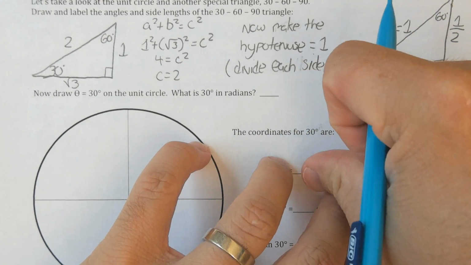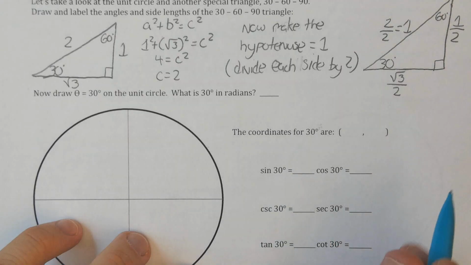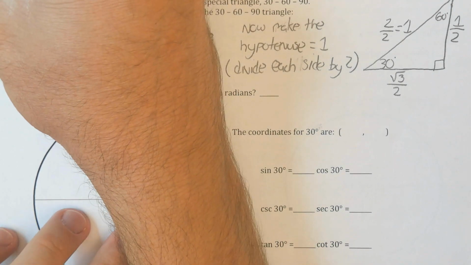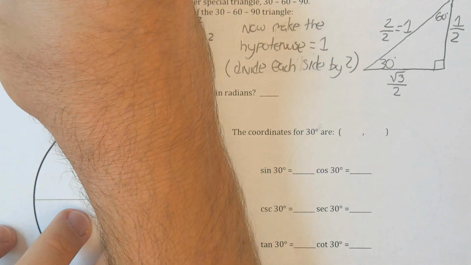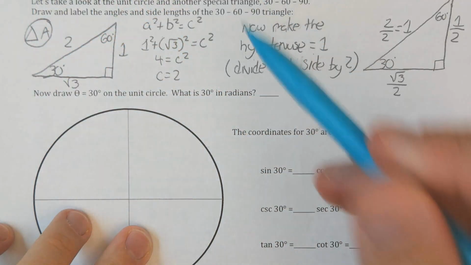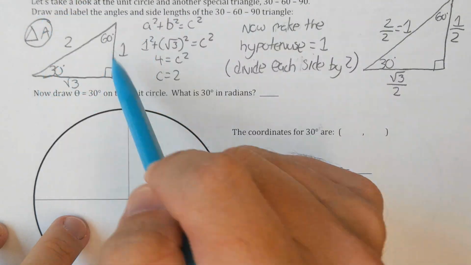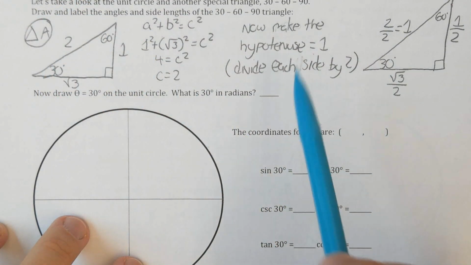What I'm going to do, guys, is we've got our unit circle one, but I'm also going to go ahead over here and label this triangle A, because there are cases where if we don't actually remember our unit circle triangles and we just recall our special right triangles, we can still find all this information as well.